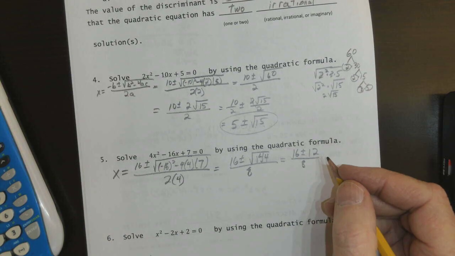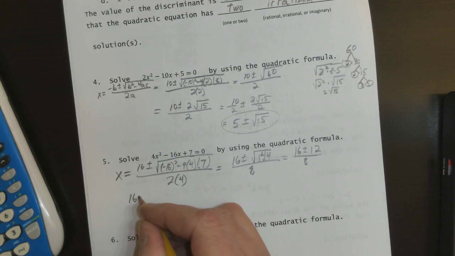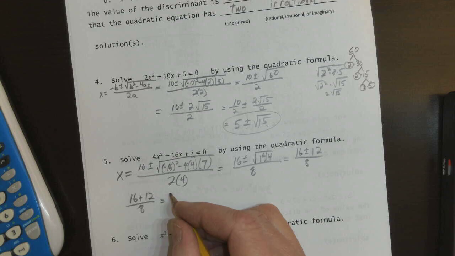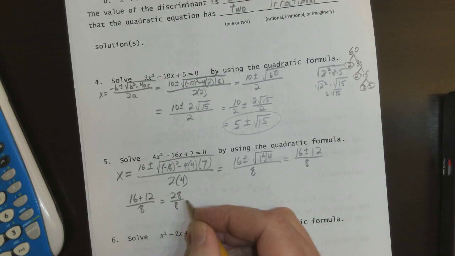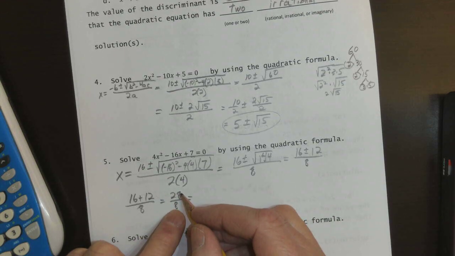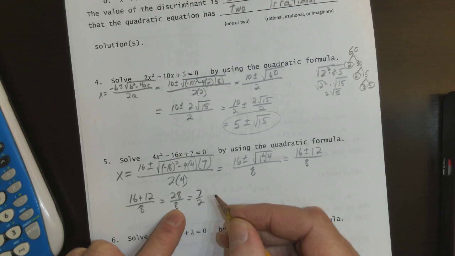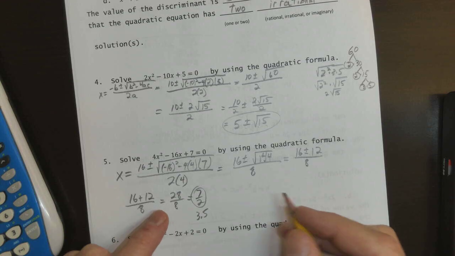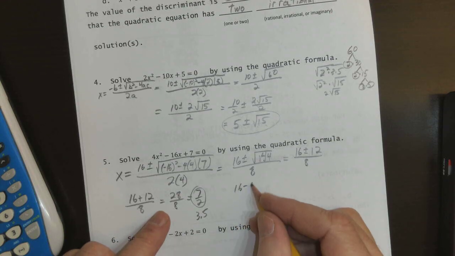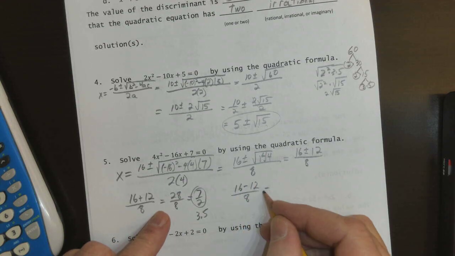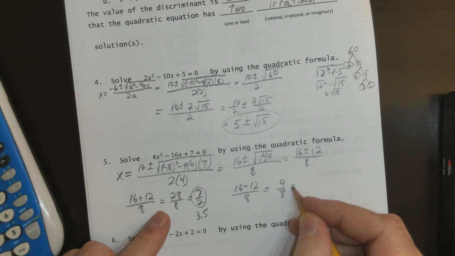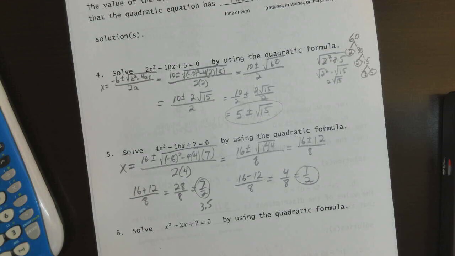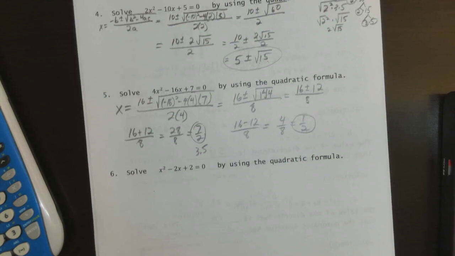Okay? So I'm going to split that into 16 plus 12 over 8, which is 28 over 8, which is 7 over 2. You could have 3.5 if you want. 16 minus 12 over 8, that is 4 over 8, which is 1 over 2, or 1/2. So 7 over 2, 1 over 2. Those are my two solutions there.